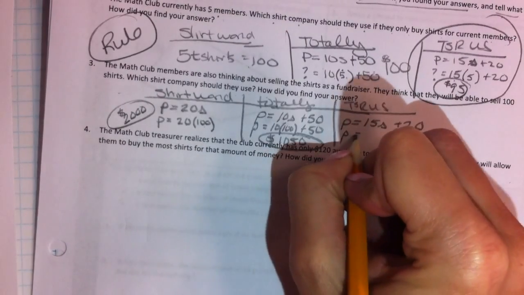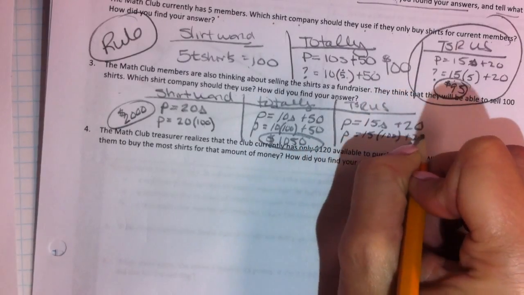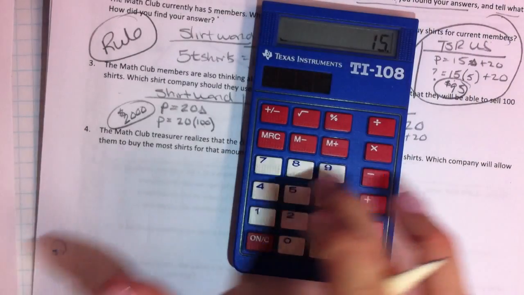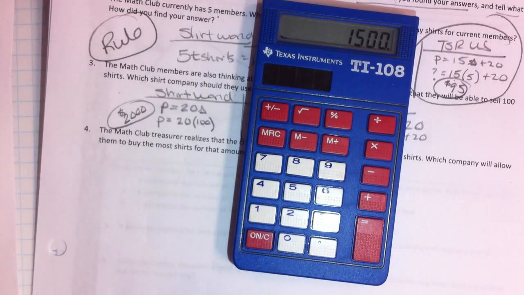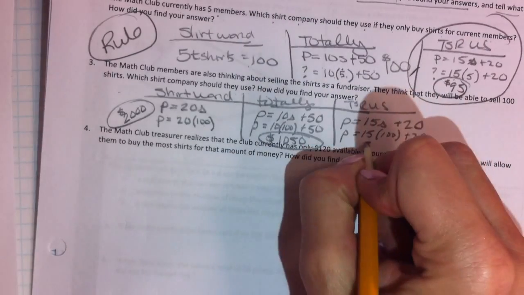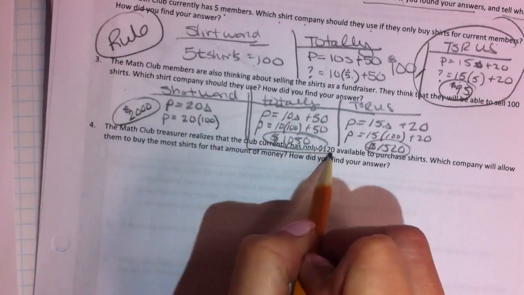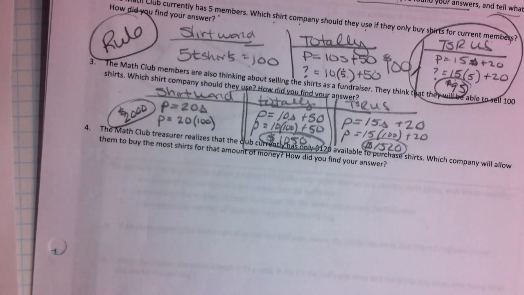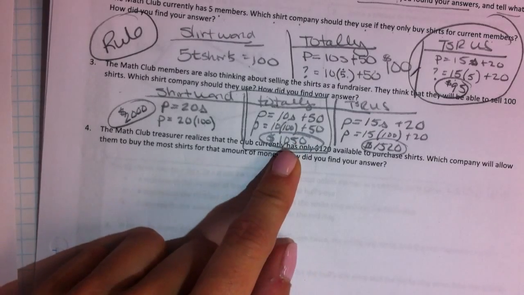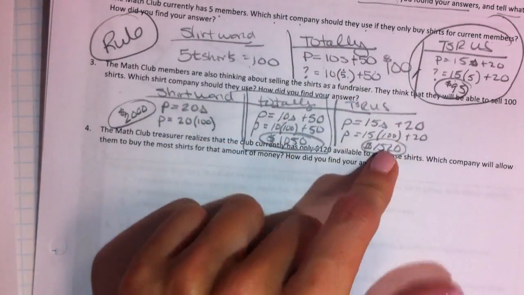Now we've got the price is equal to $15 times 100 shirts plus 20. So you've got 15 times 100 equals 1,500 plus 20, so 1,520. Which one would you choose? Totally Tees. You only have to spend 1,050 to make it, you have a pretty good chance of making some money on it.